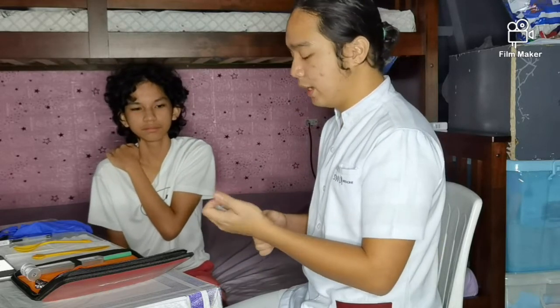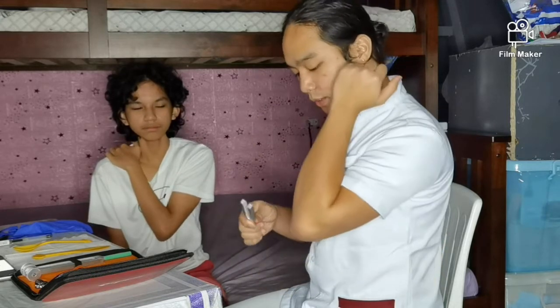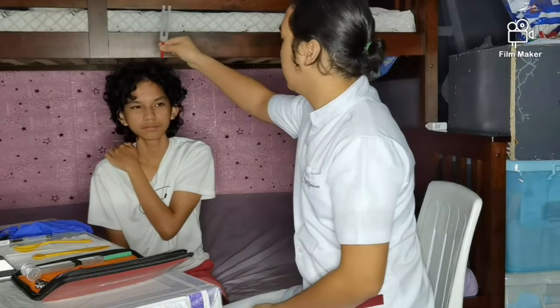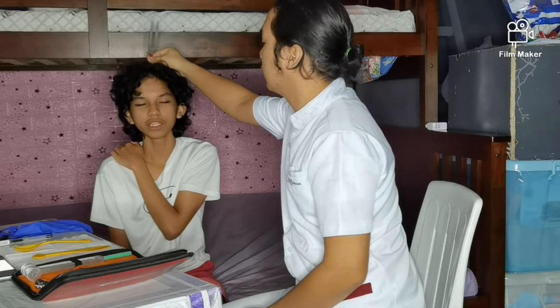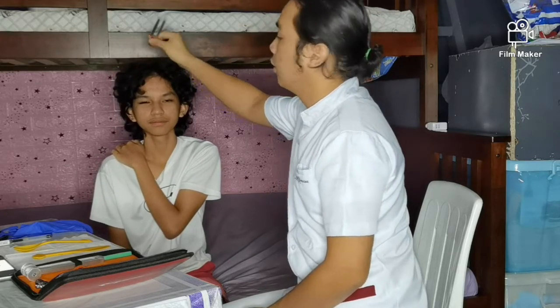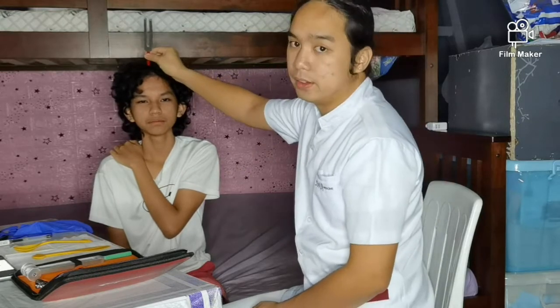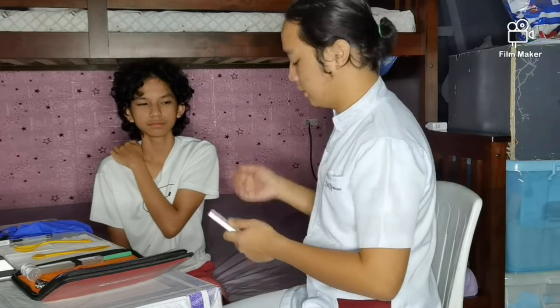So Weber's test is the testing for lateralization. So gonna tap here, put it in the middle of the head. Can you hear it, sir? Yes. On both sides. Yes. Okay. You can also position it here in the middle of the forehead. Okay, so that's lateralization is good.